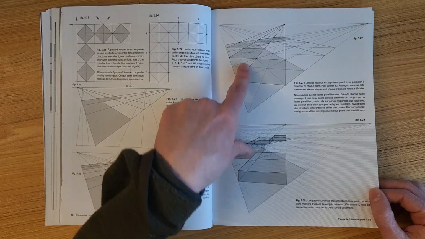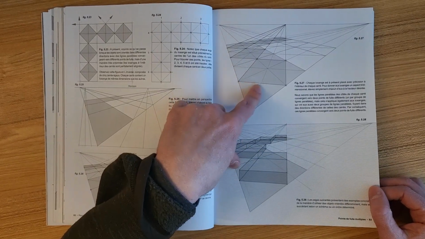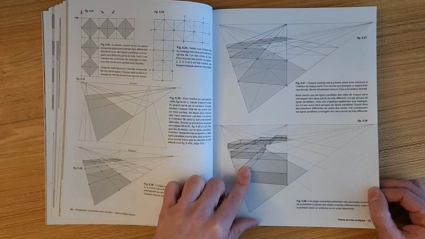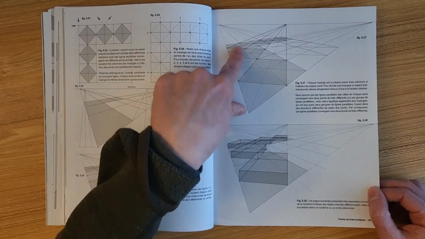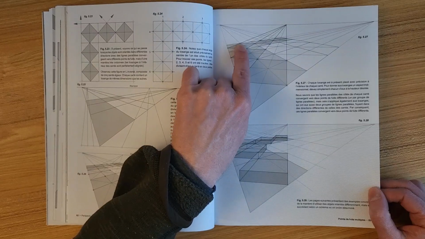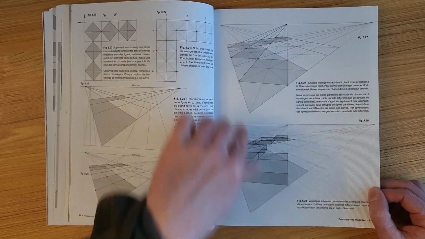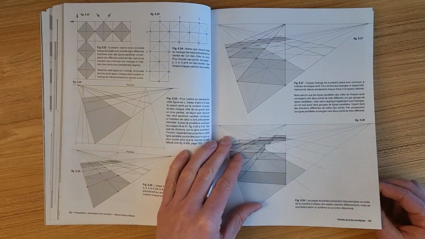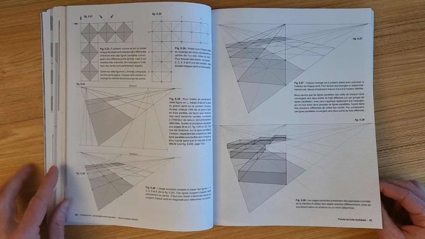So here this is also a solid way of drawing stuff accurately, to have a repeating shape through perspective that has the same size. It's like a pattern. So you may pause the video if you want to study this method.